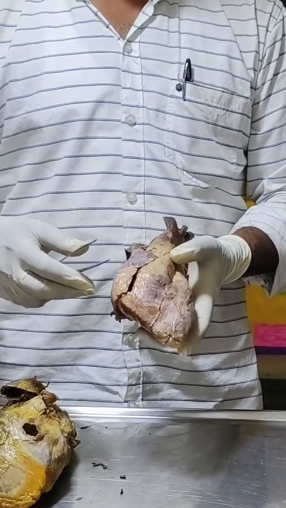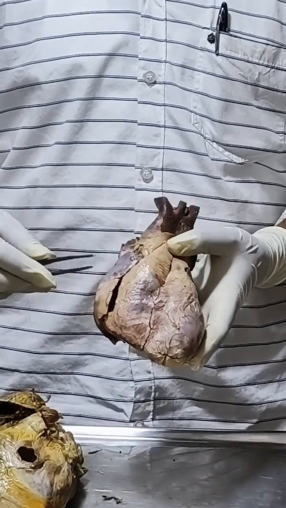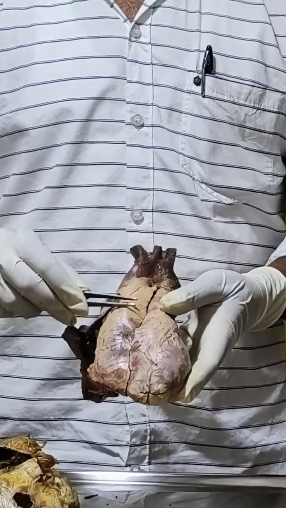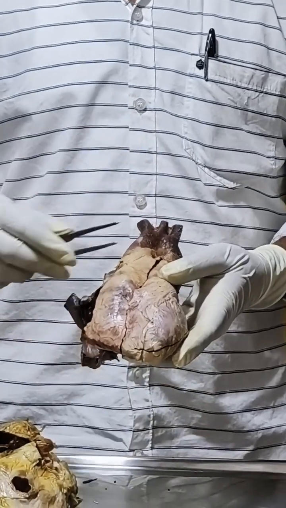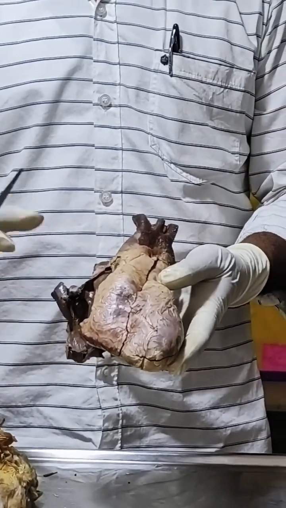So what are the circulations you have in the heart? The first one is the coronary circulation, that is the blood supply to the heart. Then the pulmonary circulation, blood from the heart going to the lung. Then we have the systemic circulation. These are the three circulations you have to know.